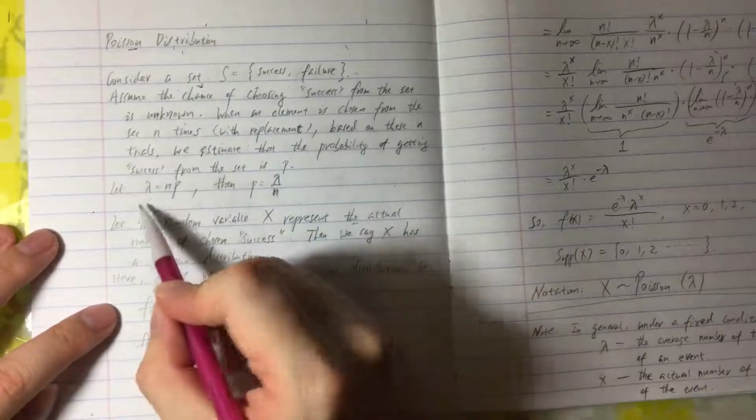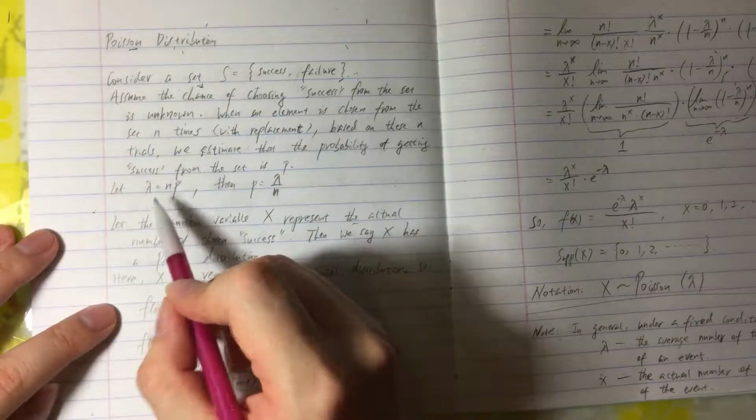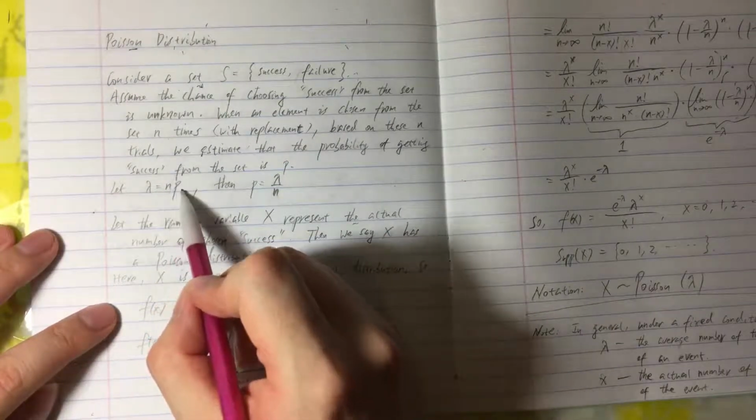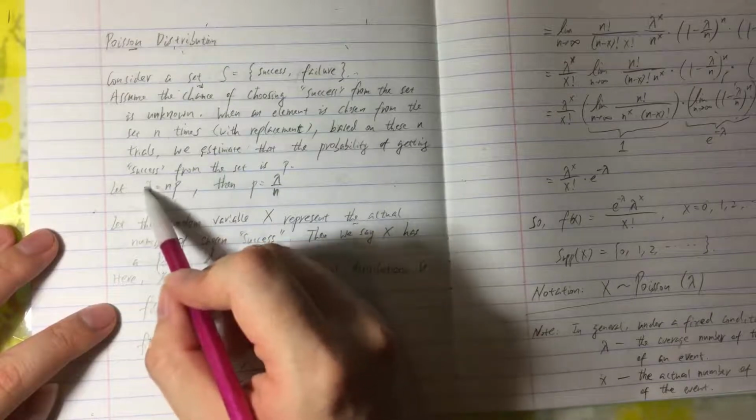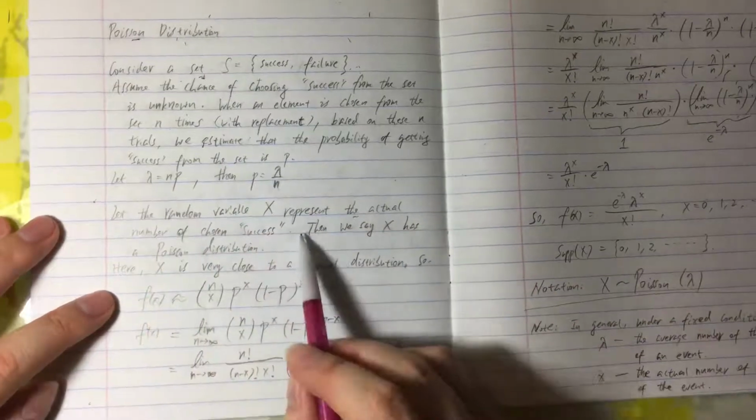For example here, lambda equals n times p, the total number of trials times probability, that's the expected number of occurrences of an event. And x is the actual number of the occurrence of the event.